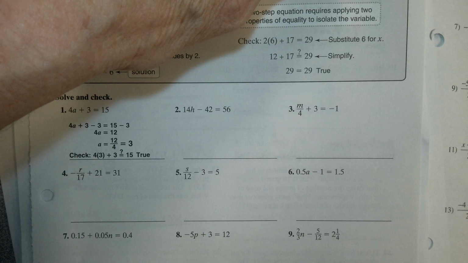How do I get rid of that 5 times n? Divide by 5, and I have no room, so I'll put it over here. 5 divided by 5 is 1. 25 divided by 5 is what? 5. So n equals 5? Yes, I didn't put my n is equal to. Yeah, put n equals 5. Okay.